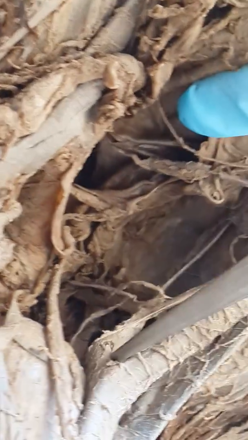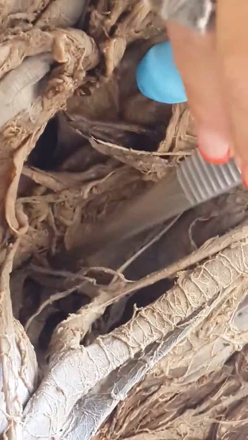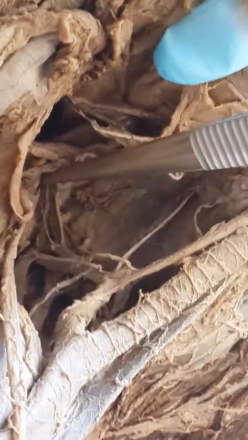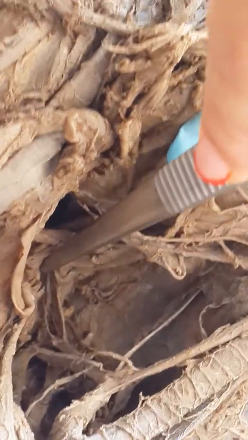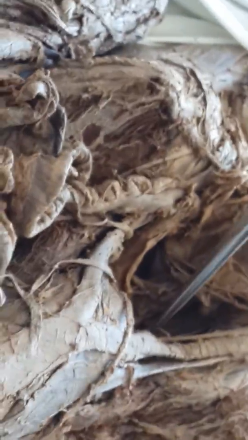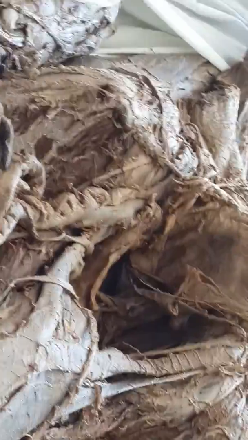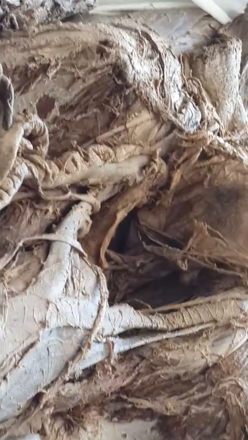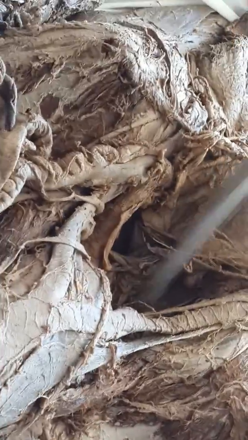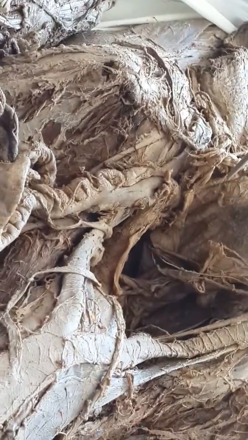And one of the branches of the internal iliac artery is the inferior vesical artery, which goes to the lower part of the urinary bladder. And in women, from the internal iliac artery begins the uterine artery. The uterine artery runs to the lateral surface of the uterus between the layers of the broad ligament of the uterus. The uterine artery gives branches to the uterine tube and an ovarian ramus to the ovary.